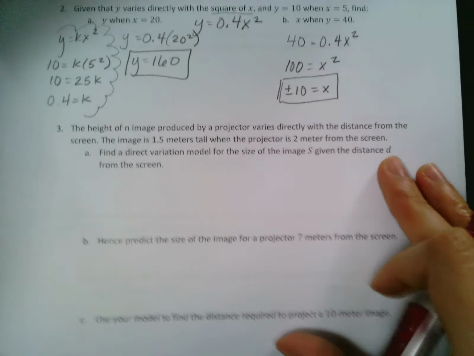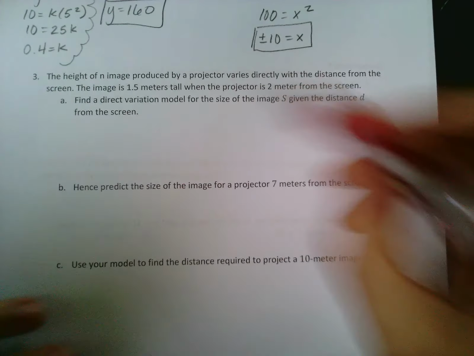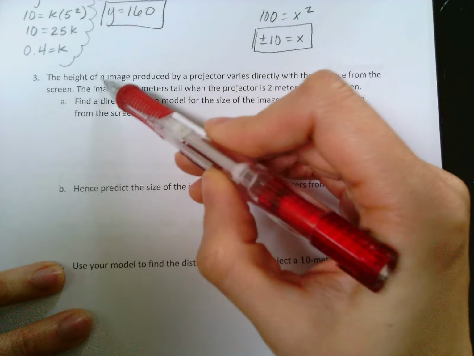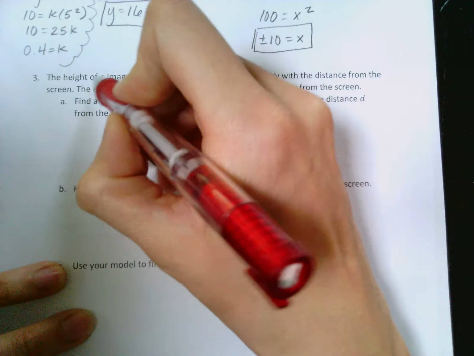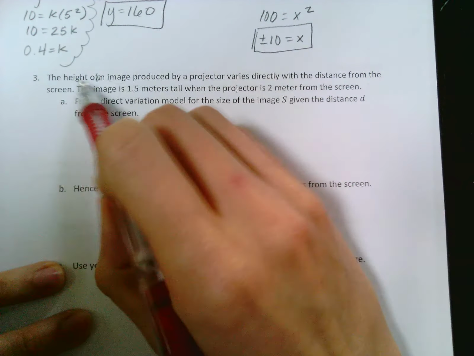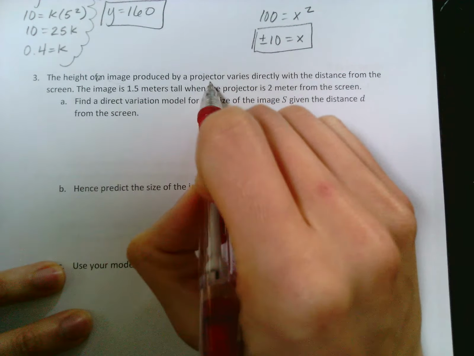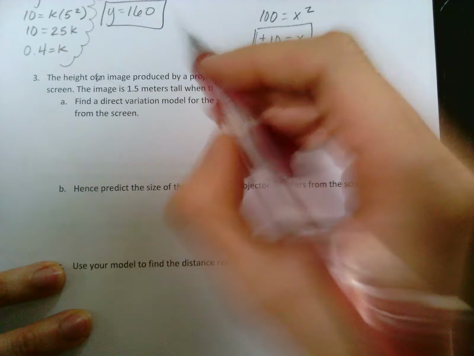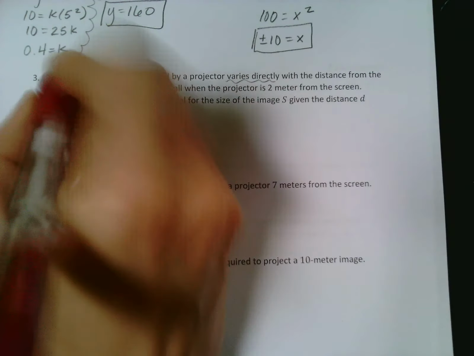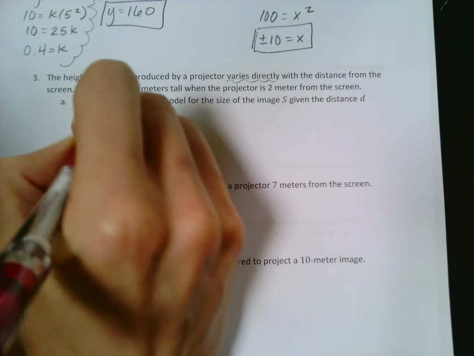Problem number 3. The height of an image produced by a projector varies directly with the distance from the screen. Okay, so varies directly. Y equals kx.